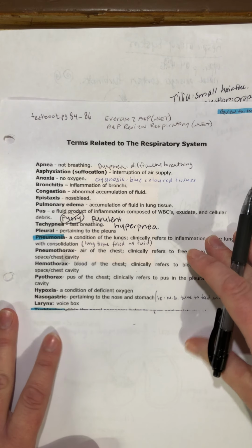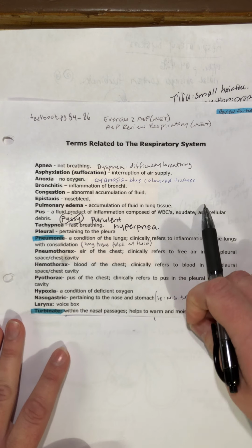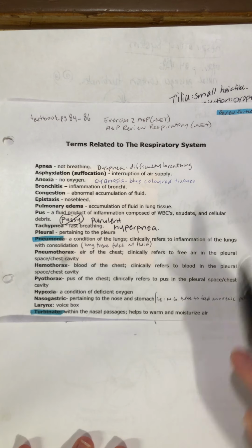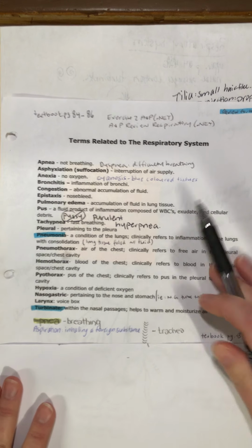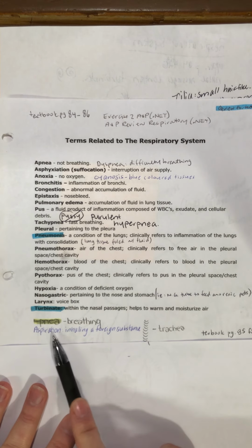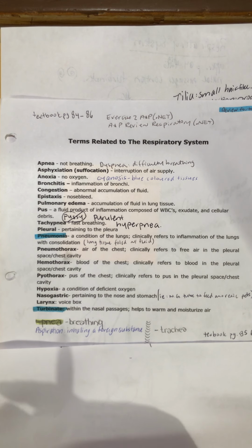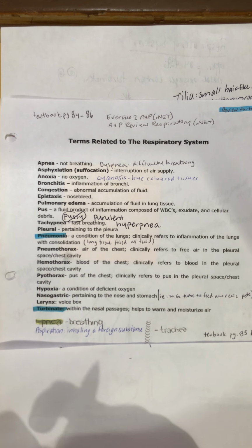So the larynx is the voice box, or the bark box, or the meow box, I like to call it. We talked about the turbinates and the nasal passages to warm and moisturize air. And then I have another one that was missing from here, which is aspiration. So aspiration is inhaling of a foreign substance. So that could be vomit, it could be food, it could be a liquid, anything like that.